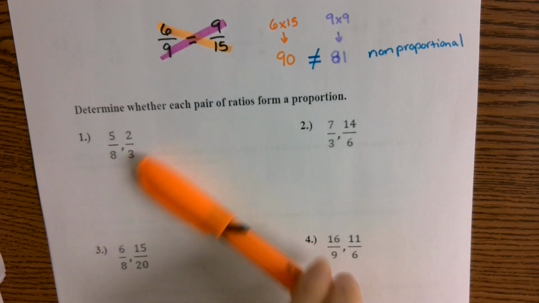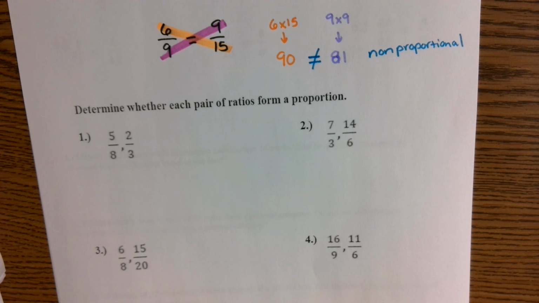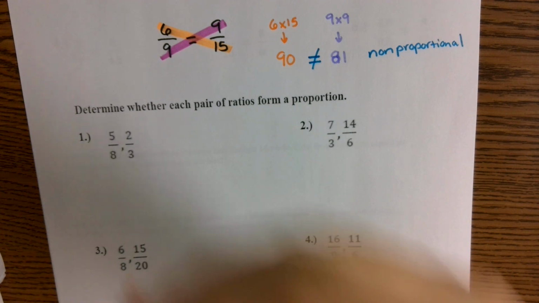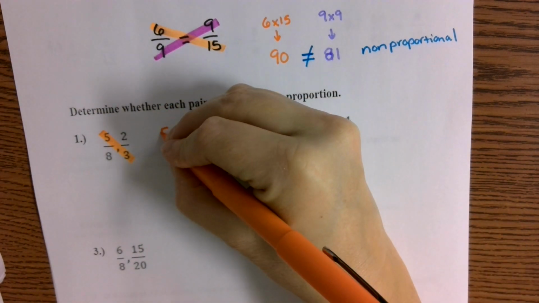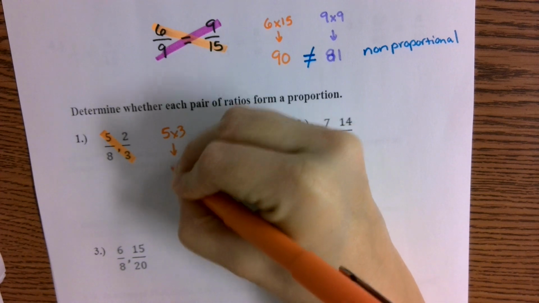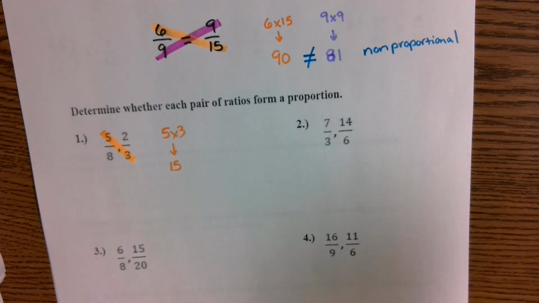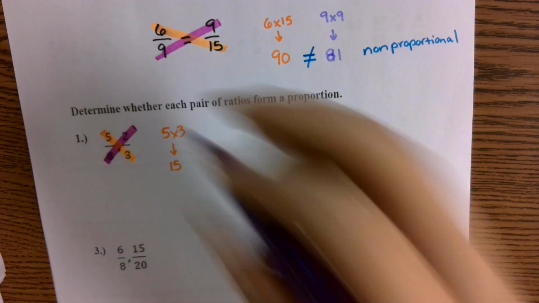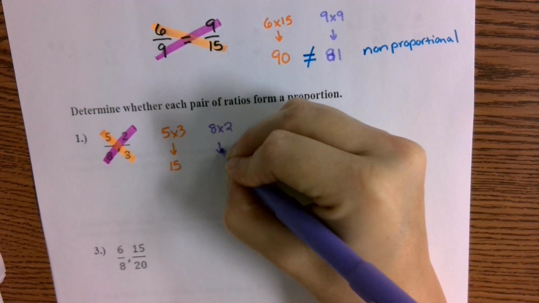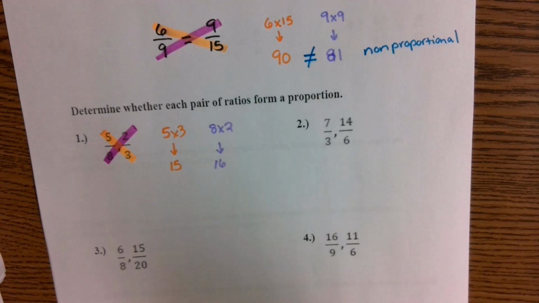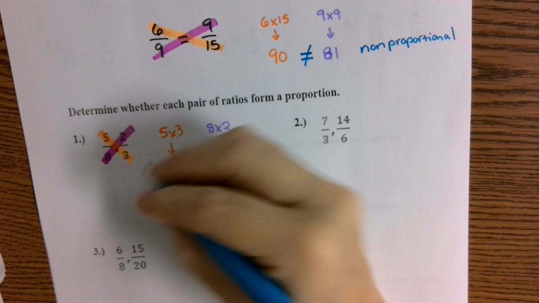So for problem number 1, guys, as a whole, can you tell me proportional or non-proportional? Non-proportional. Okay, so if we multiply 5 times the 3, what's 5 times 3? 15. And then we're going to multiply 8 times 2, which is what? 16. Okay, so those are not equal to each other, so that makes it non-proportional.